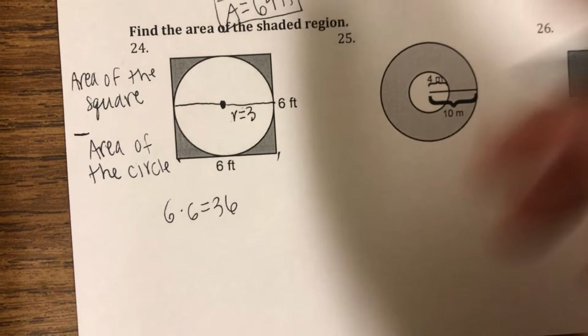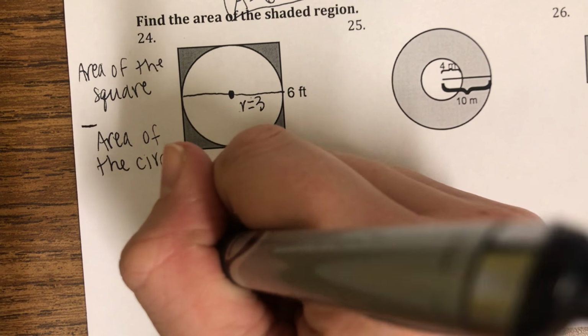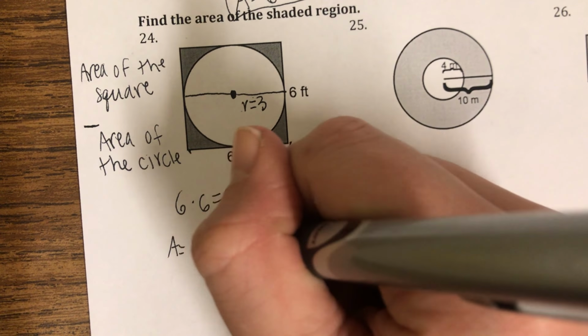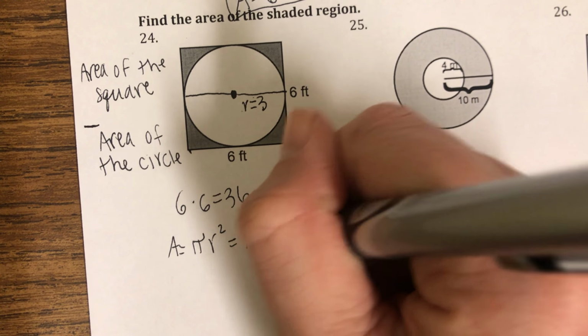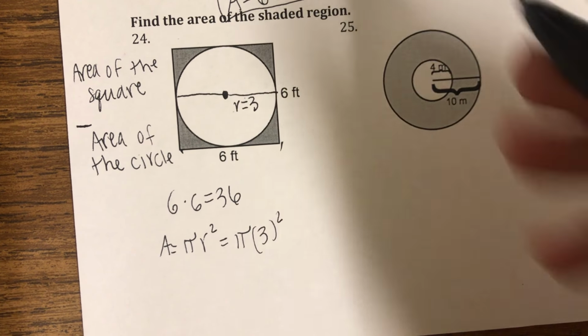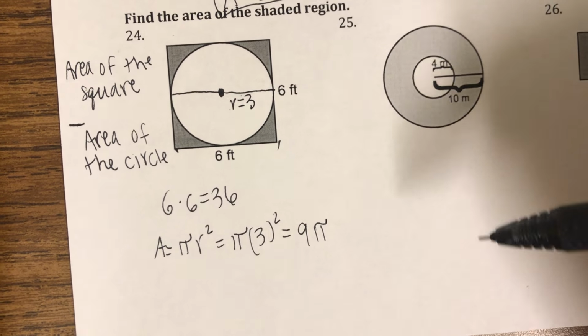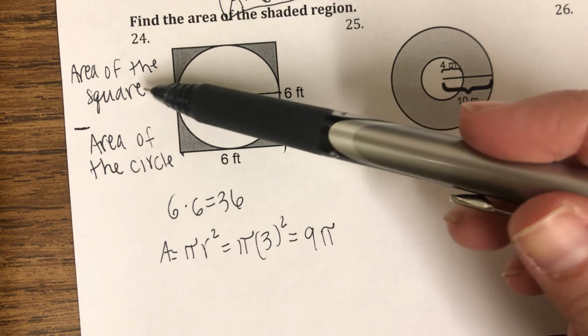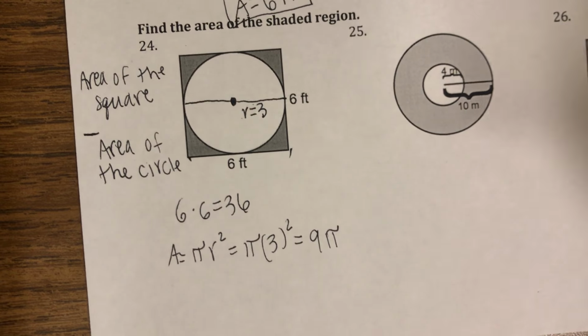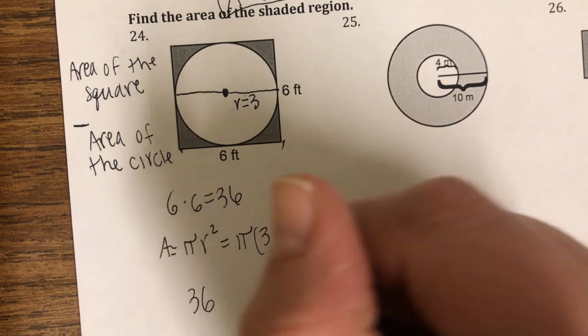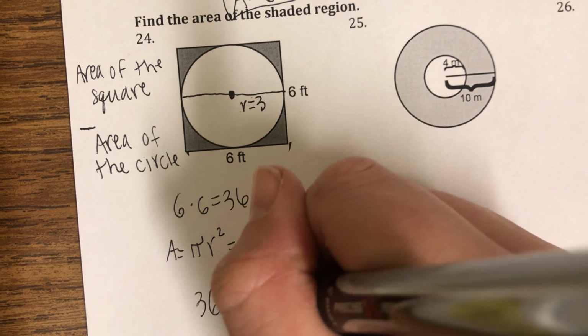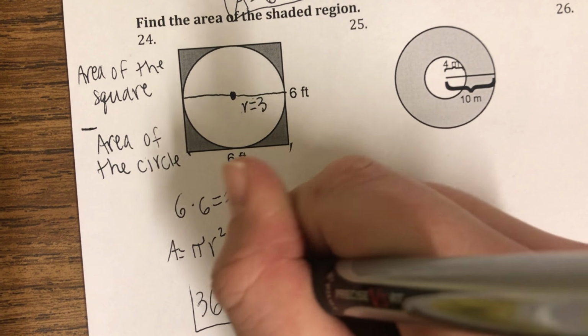So now I can do area equals pi r squared, which is equal to pi times 3 squared, because I just told you how to find the radius of 3, and I'm going to get 9 pi. Now, I have a 36 and a 9 pi, so I need to do the area of the square and subtract my area of this circle. We're going to leave the answer like that.